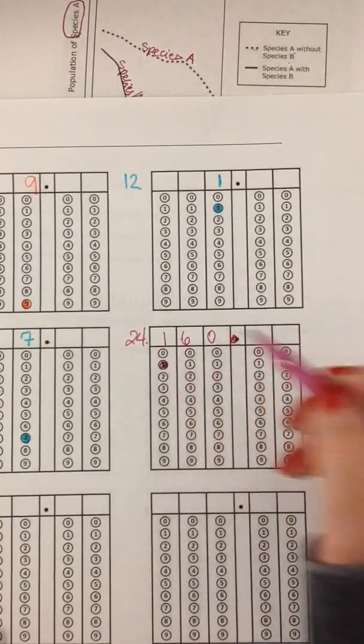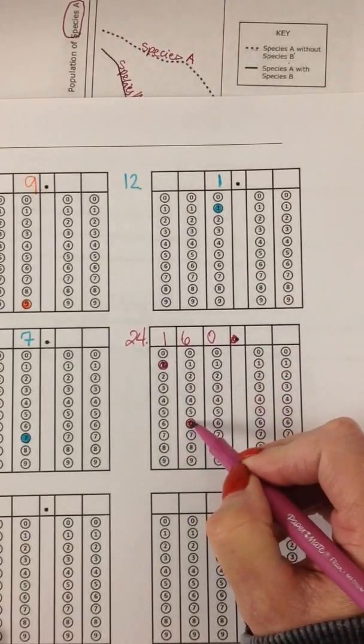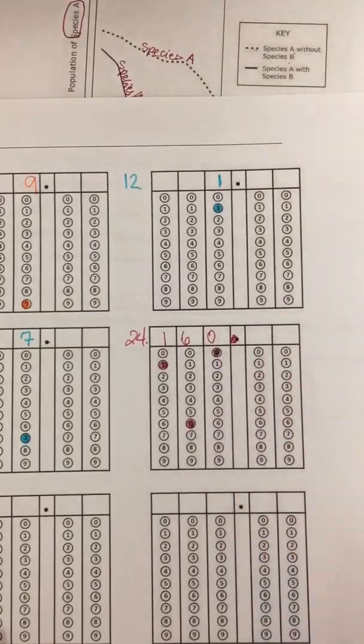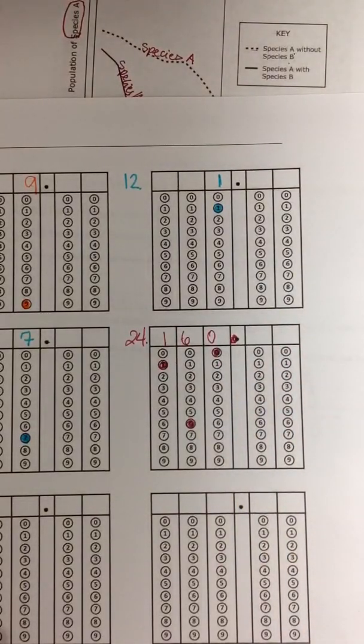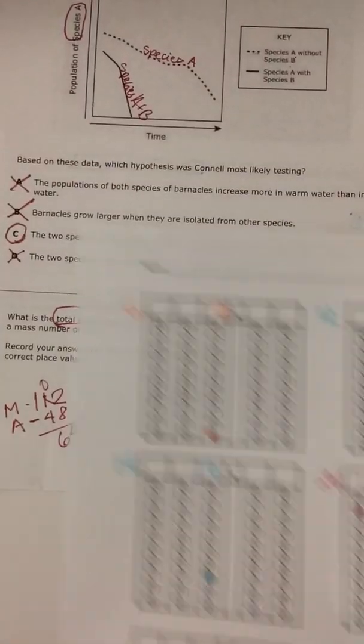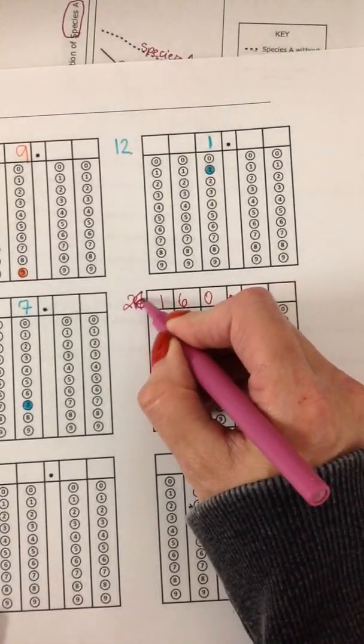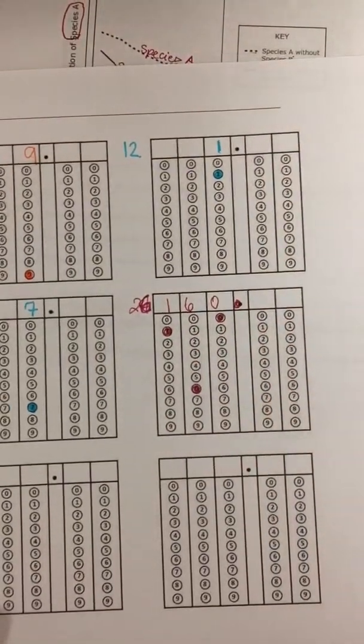You still need to bubble in those numbers, so this would be the correct answer for number 26. Sorry, 26, guys. Number 26. All right, there you go.